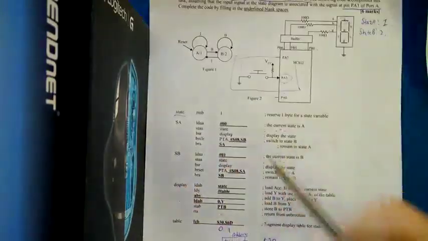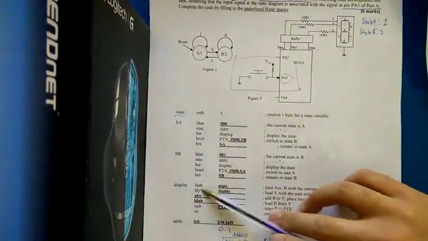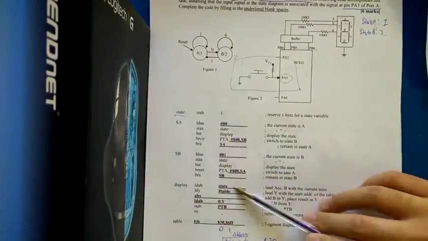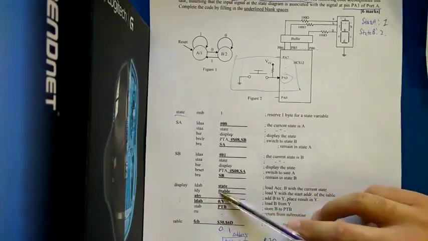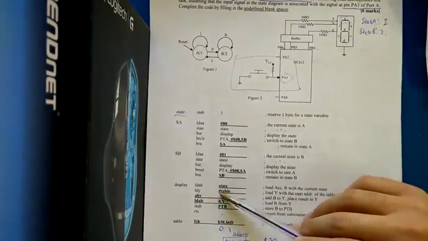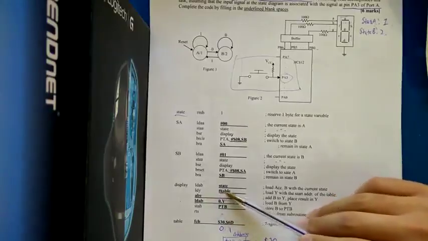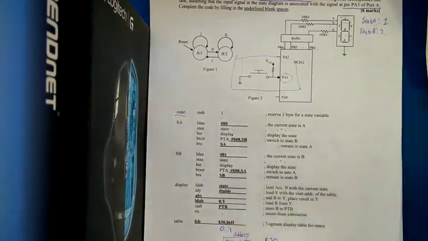Then we're going to branch subroutine display, and in display, it's going to load accumulator B with state. Then it's going to load accumulator Y with the value. This $ sign means value, the value of table, and the value of table means the memory address.